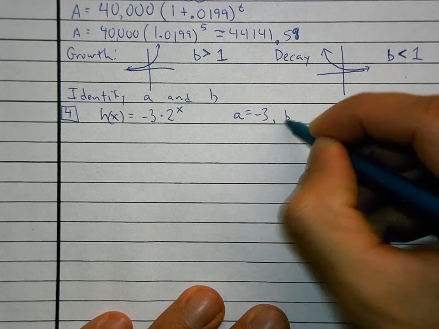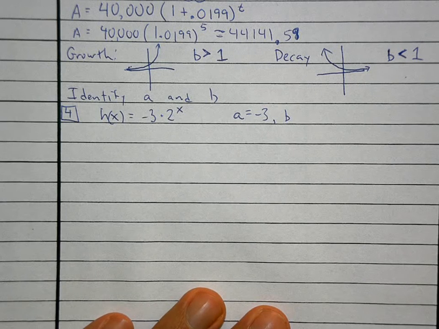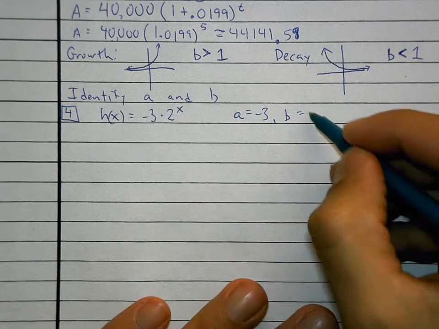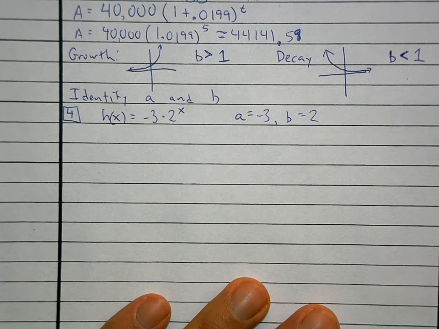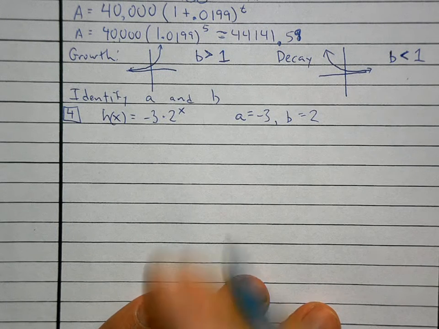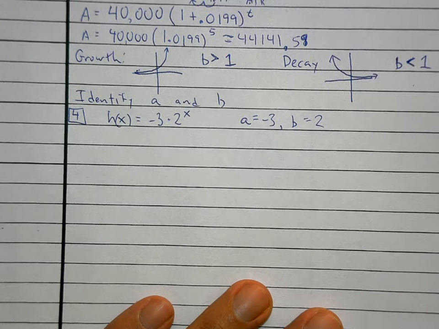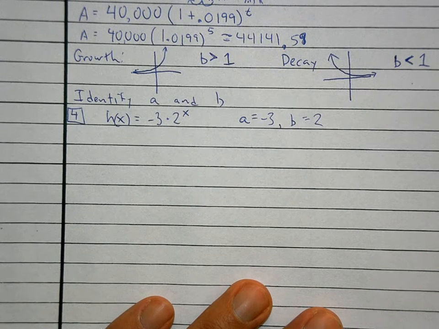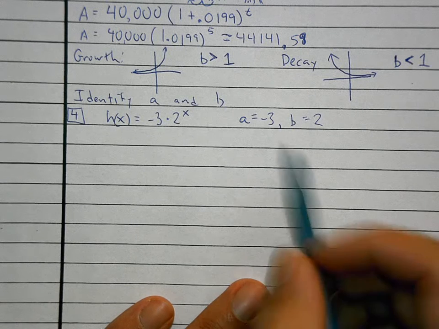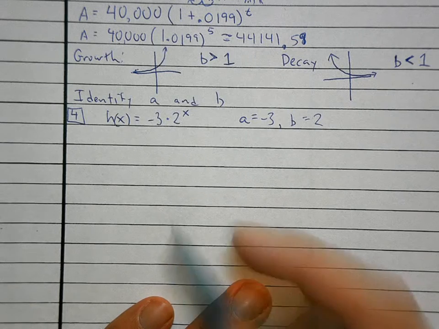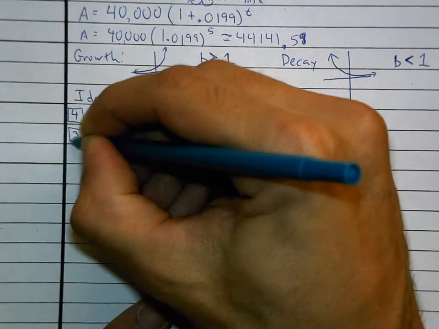Okay? B, on the other hand, is, say it out loud. It's not 2 to the x. B is the growth factor, not 2 to the x power, just 2. Just 2. Okay, so I'm glad that I heard that because that lets me know what I need to correct. That's how easy the first 4 problems are. There's one that is tricky. It is number 3, so we're going to do number 3 together as well.